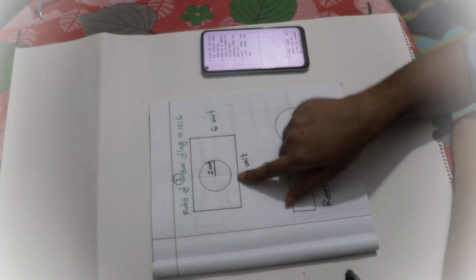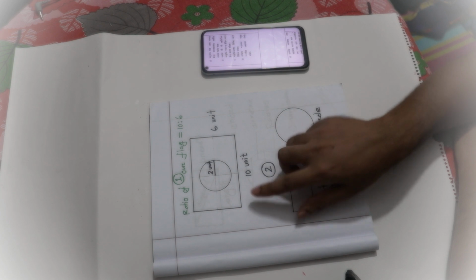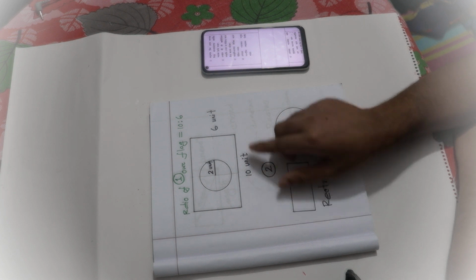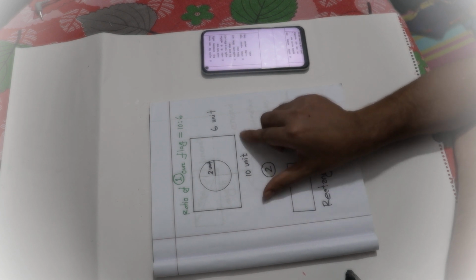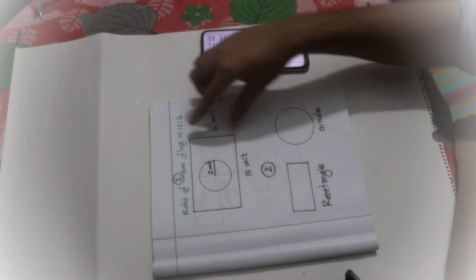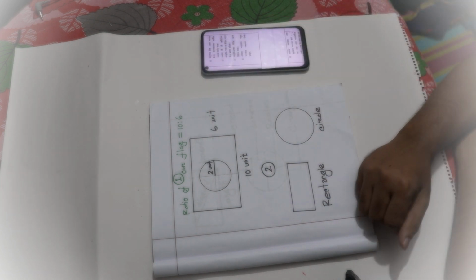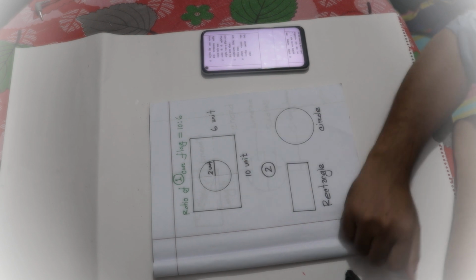So question 1 is done. You will draw a national flag whose length is 10 unit, breadth 6 unit, and radius of the circle 2 unit.